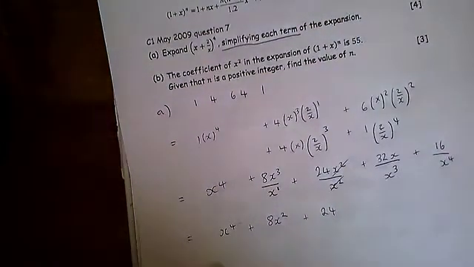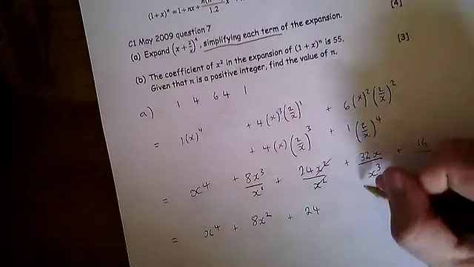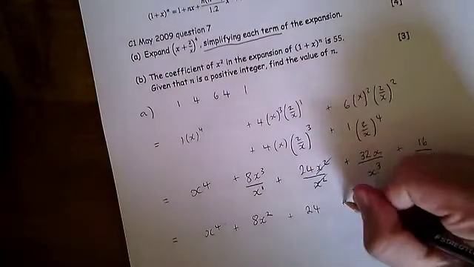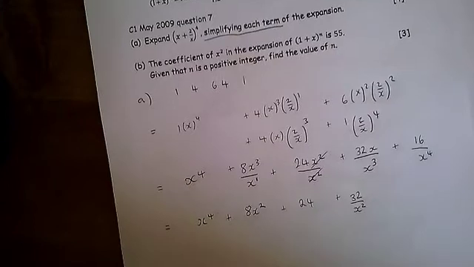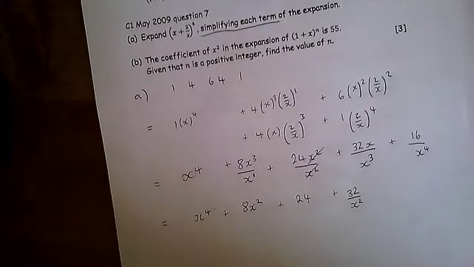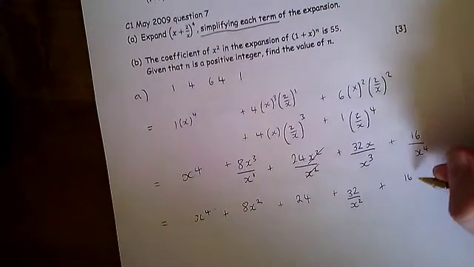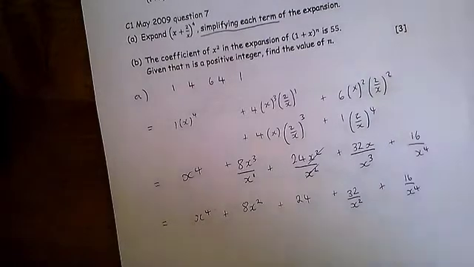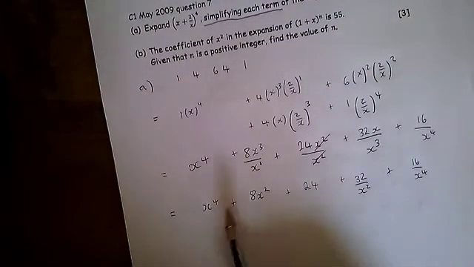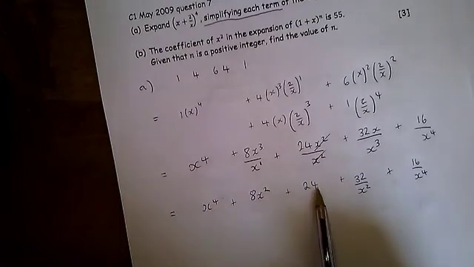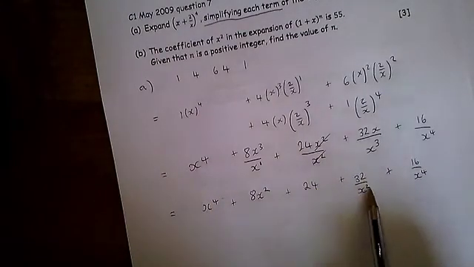They cancel. This one here then would become, now you could write this in 2 ways. I'm going to write it as 32 over x squared, but you could have said that was 32x to the power of minus 2. That would be absolutely fine. And then finally, I'm going to have 16 over x to the power of 4. And what you should notice is these powers descend actually by 2. Look, 4, 2, x to the 0, really, if you think about it, then minus 2 and minus 4.